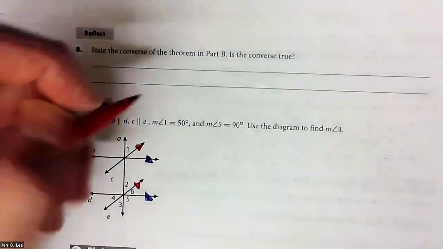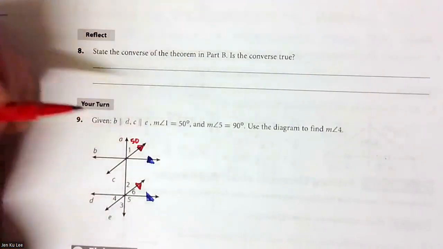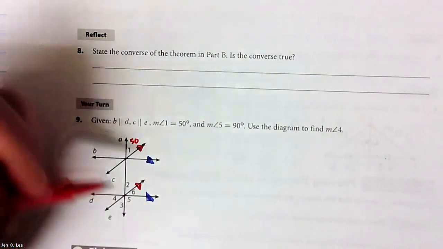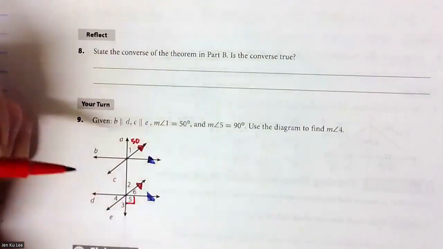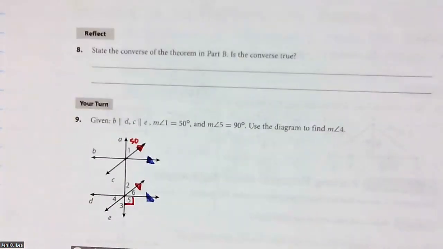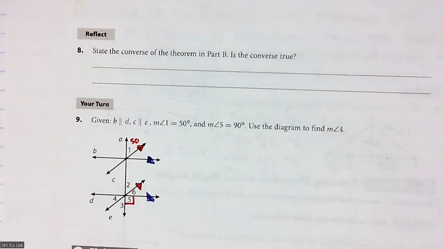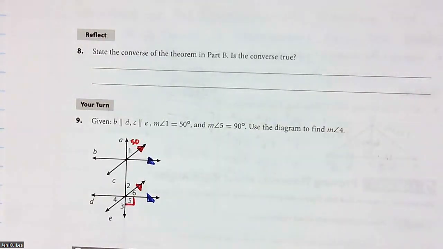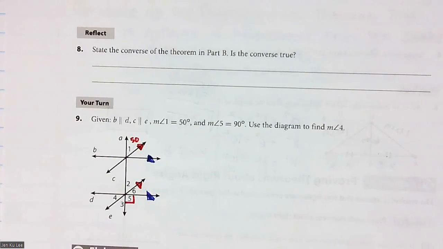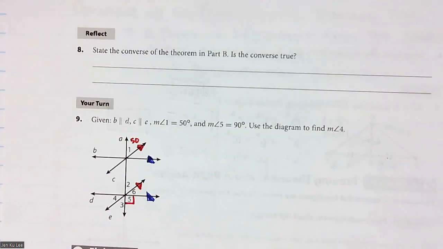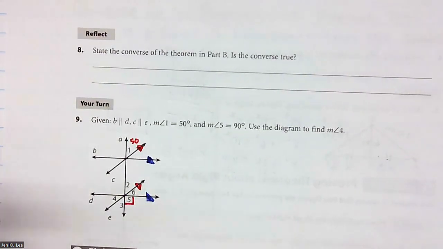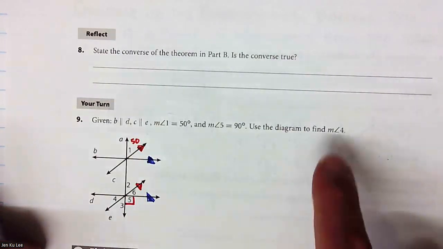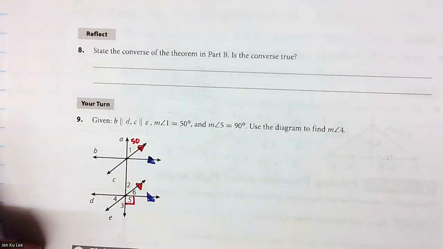Measure of angle 1 is 50. Measure of angle 5 is 90. Now, I'm not even going to look at what I have to figure out. I'm going to imagine that this is not even there. Because what I want you to do is try and figure out everything else, without even figuring out what measure of angle 4 is. That's what we're going to end up answering.